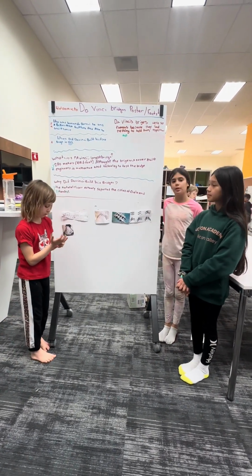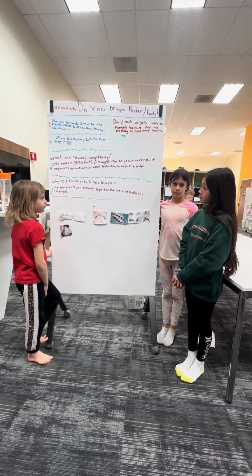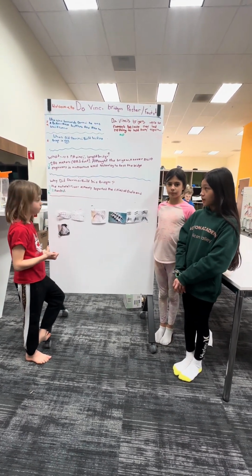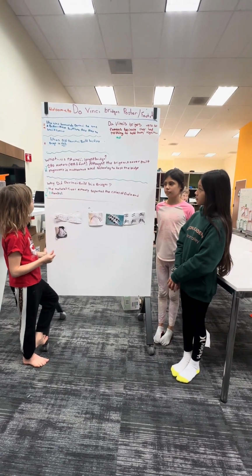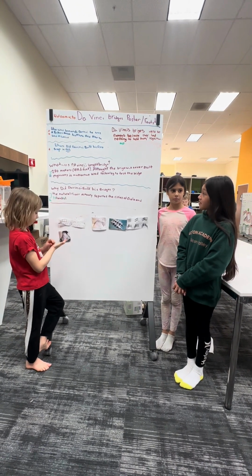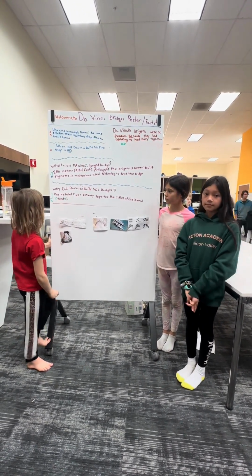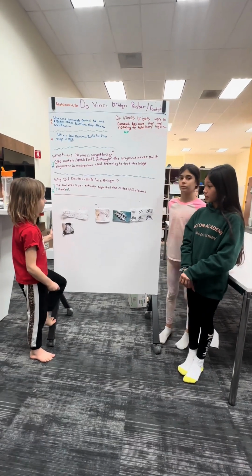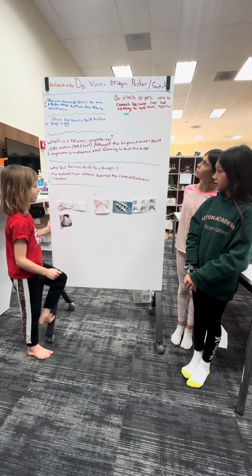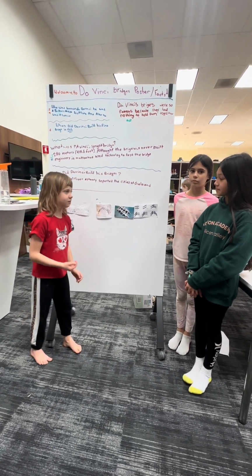When did Da Vinci build his first bridge? He built it in 1502. What was Da Vinci's longest bridge? 280 meters. Although the bridge was never built, engineers in Massachusetts used technology to test the bridge. Why did Da Vinci build his bridges? The National River estuary separated the cities of Gagaland.